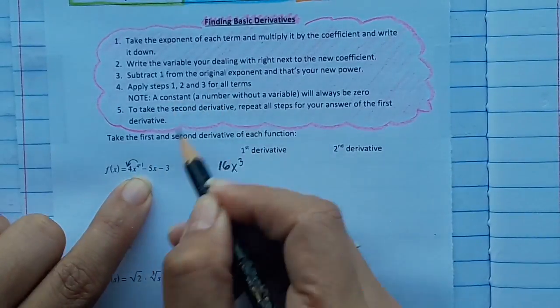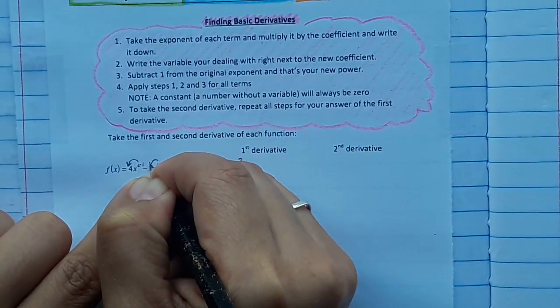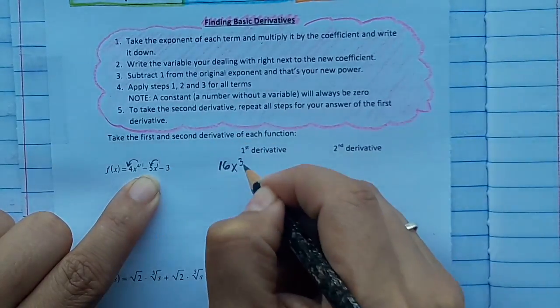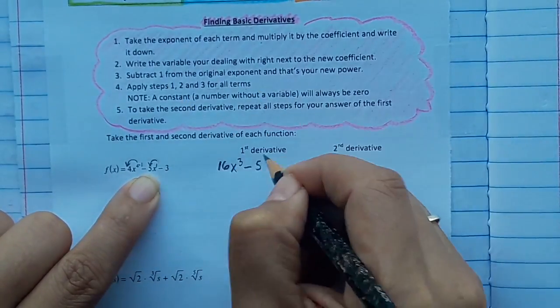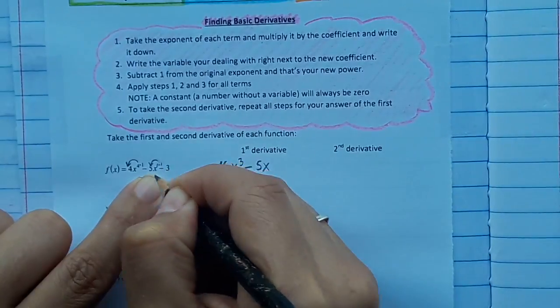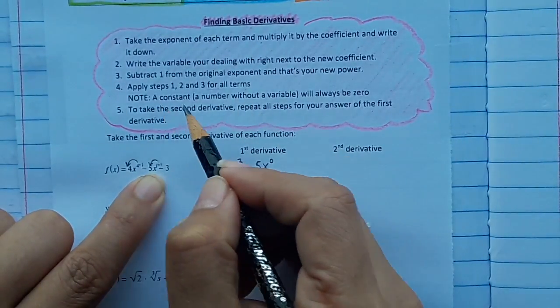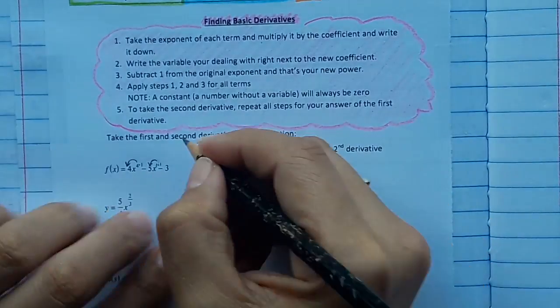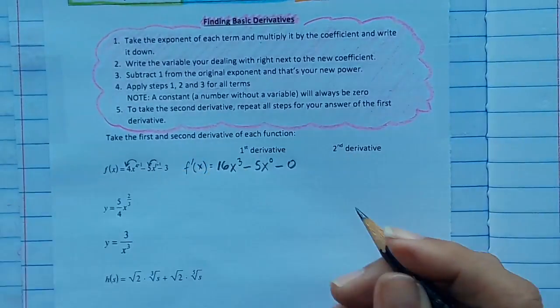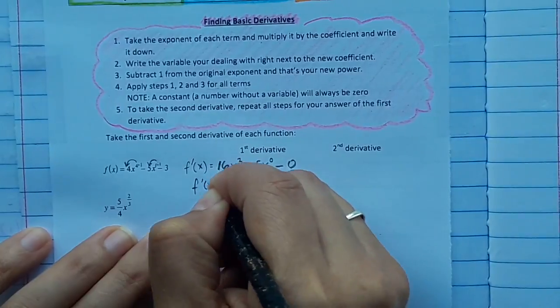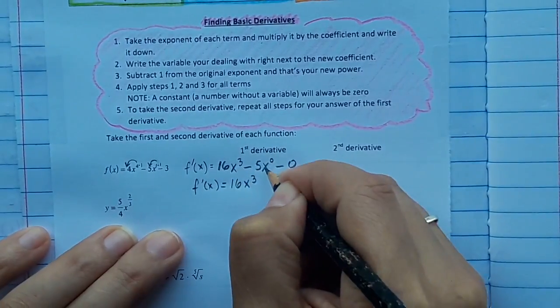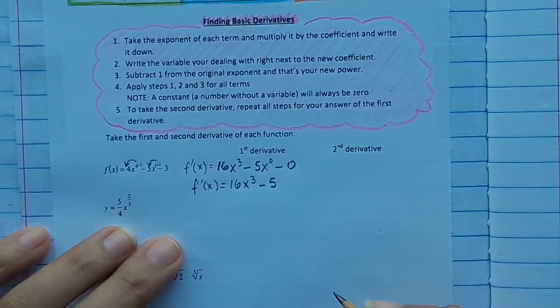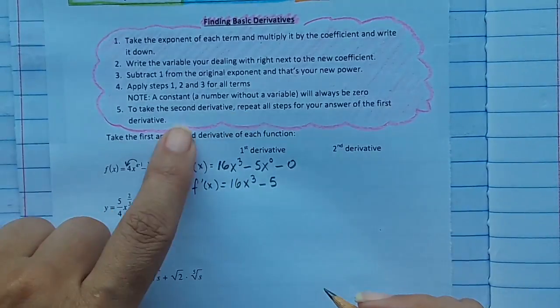Do the same thing for every term. So same thing, this has an invisible 1. 1 times negative 5 is negative 5. Bring the variable next to it and then subtract 1 from that, so that's x to the 0. Do the same thing for the other one. Well, remember, we just showed you that a constant is always going to be 0, so that's minus 0. The derivative of a constant is always 0. So let's simplify this a bit. That's going to be 16x cubed, and then x to the 0 is always going to be 1, so 1 times negative 5 is negative 5.